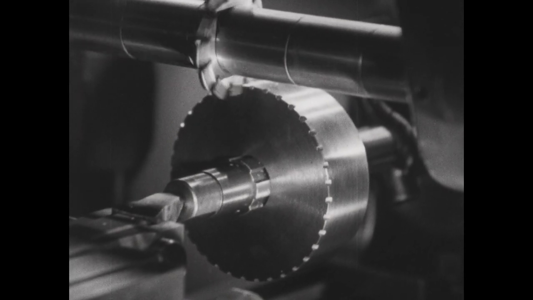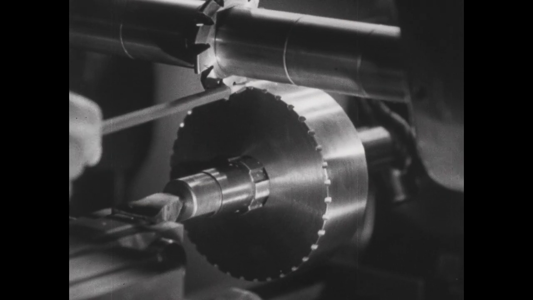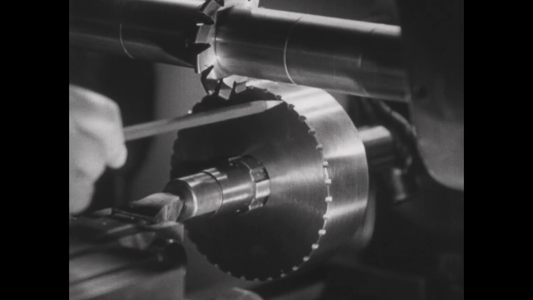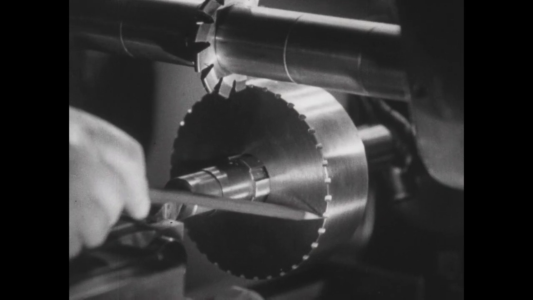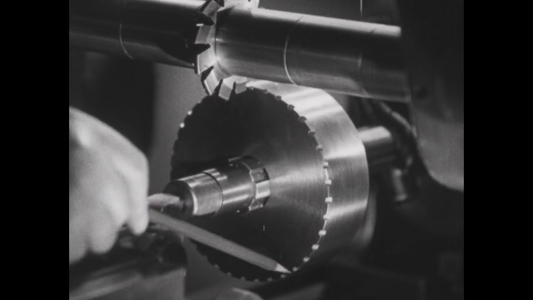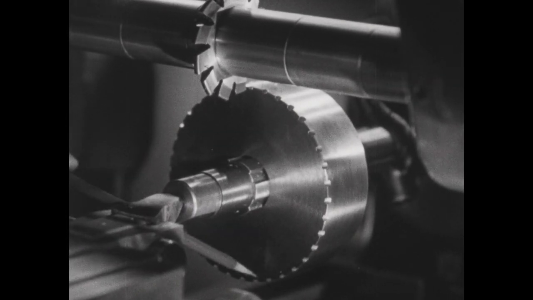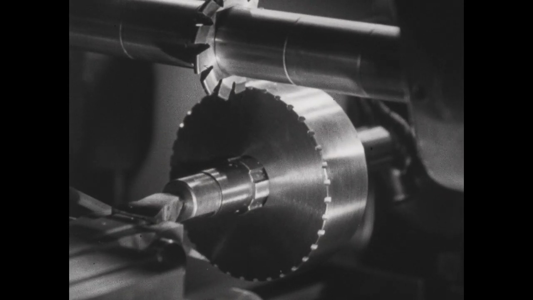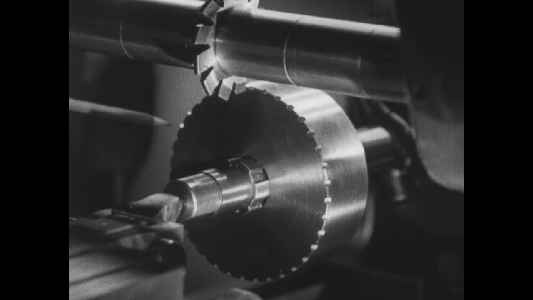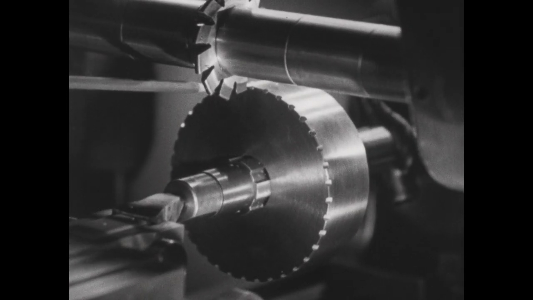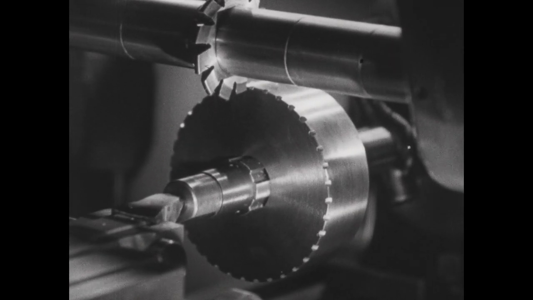After the last nick has been made, the operator counts the number of nicks and checks with the number of teeth called for in the blueprint. 36.